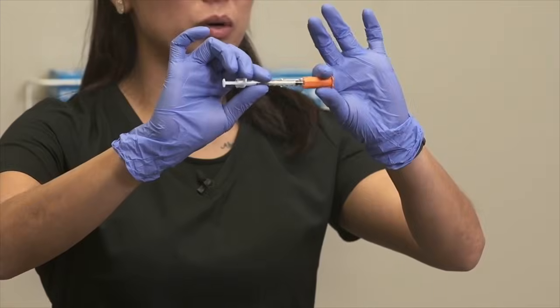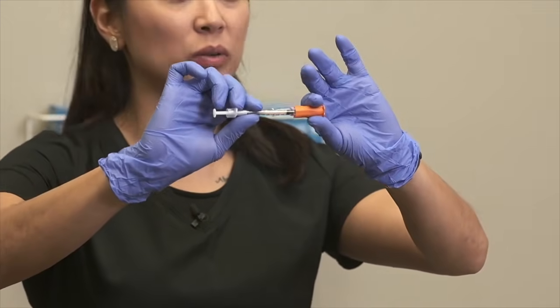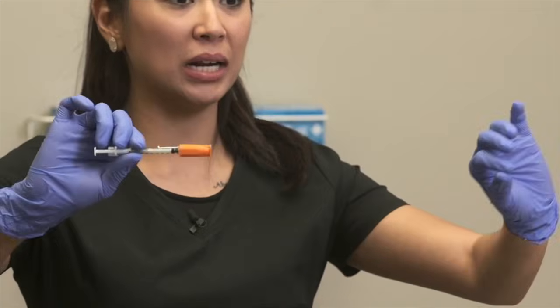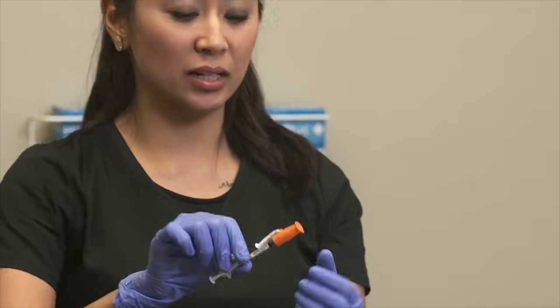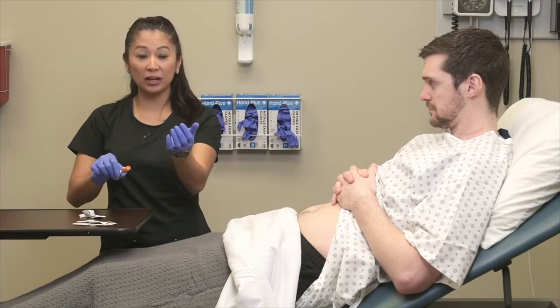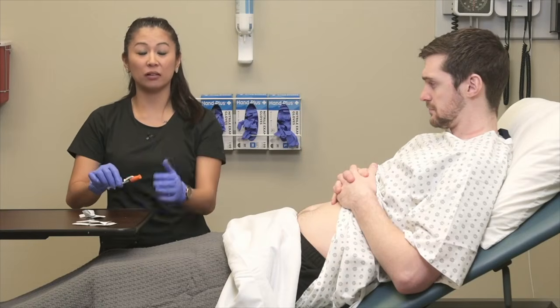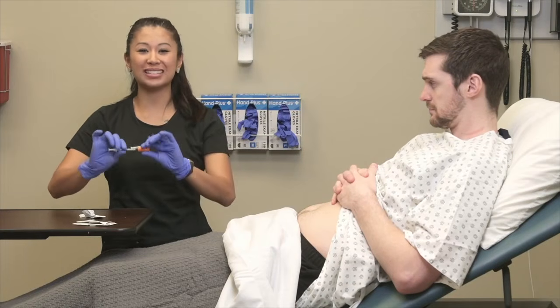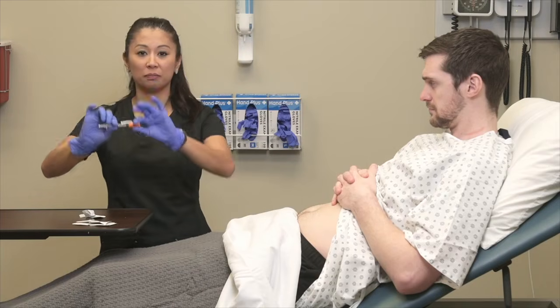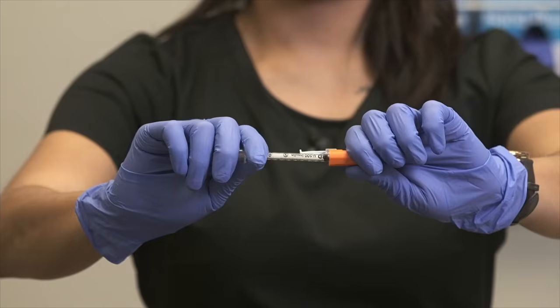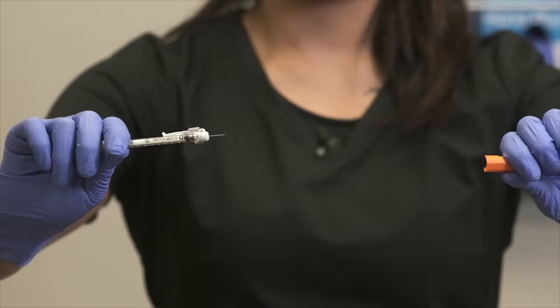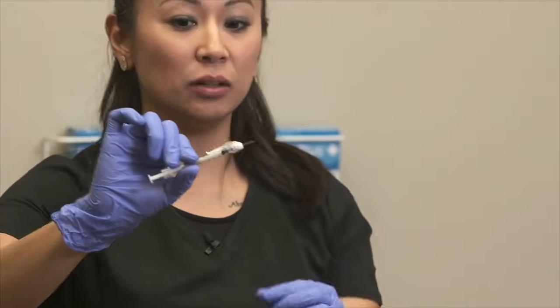Okay, so now we're going to remove our cap. Notice when I pull it away from my body, I pull it away from the patient. I'm not pulling it this way, where I accidentally stab myself. So please make sure you keep this nice and away from you and the patient. So I'm going to move this off and pull. We also take care not to bend the needle.